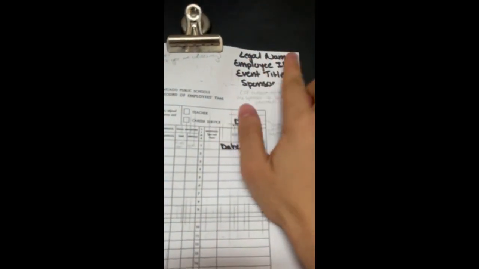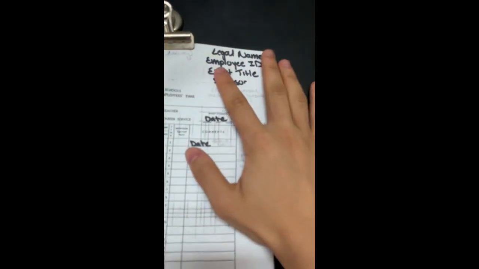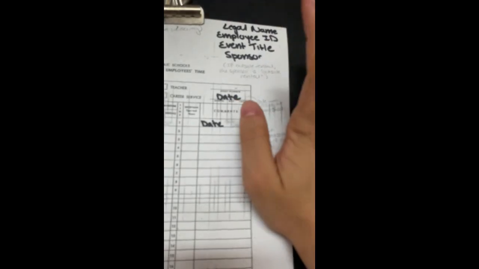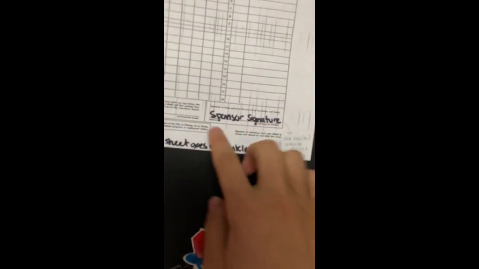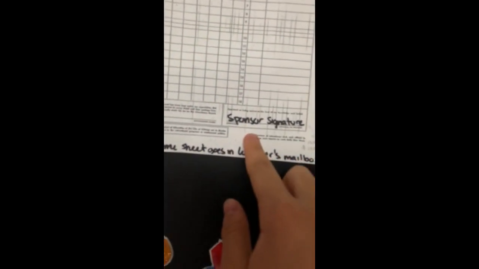Lovely. Okay. At the top right, your legal name or the name that you get paid under. Second is your employee ID. This is the 9-digit number that starts with 3 zeros. The title of the event. So if it was the guitar show, you would write guitar show. If it was guitar rehearsal, you would write rehearsal or guitar rehearsal. And then the sponsor. Sponsor is important. So guitar show, that would be Mr. Peak, unless Mr. Peak is gone. Because you also need the sponsor's signature down here.